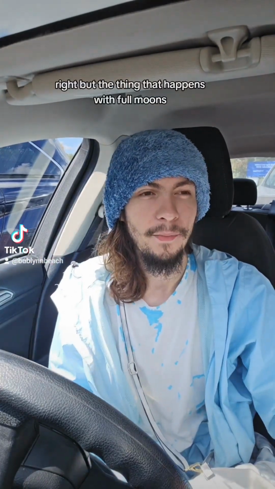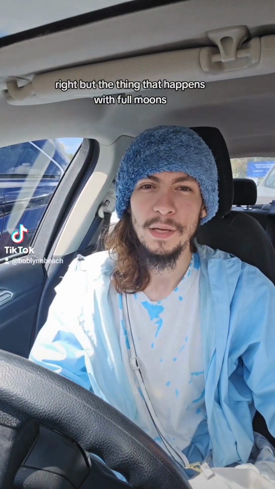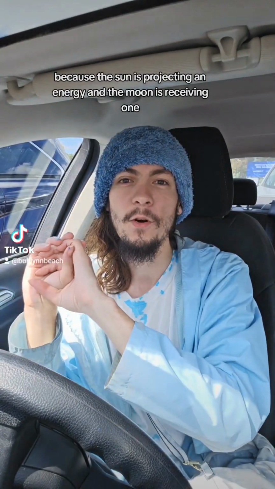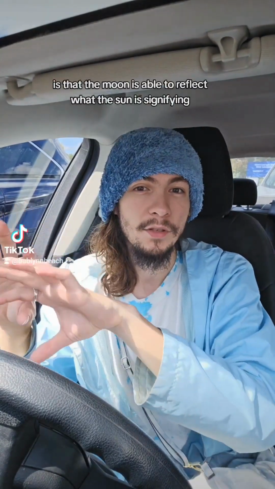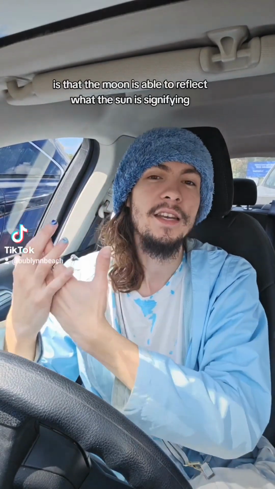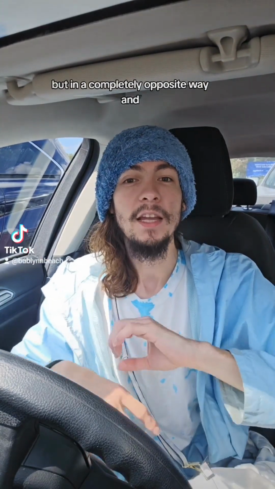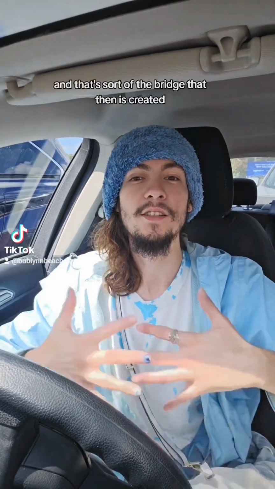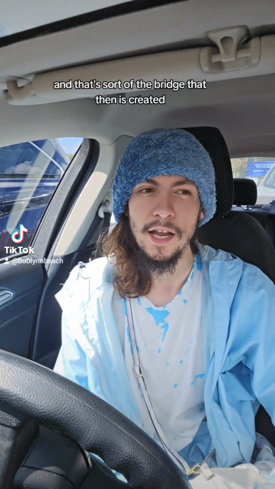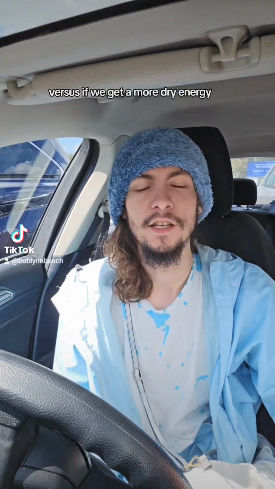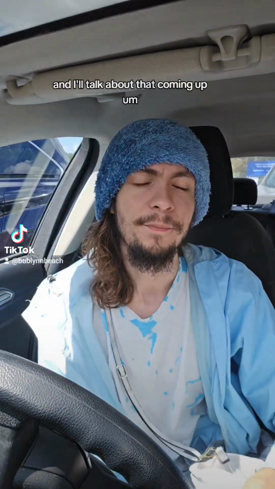But the thing that happens with full moons, because the sun is projecting an energy and the moon is receiving one, is that the moon is able to reflect what the sun is signifying, but in a completely opposite way, and bring that to the table. And that's sort of the bridge that then is created, versus if we get a more dry energy, and I'll talk about that coming up.